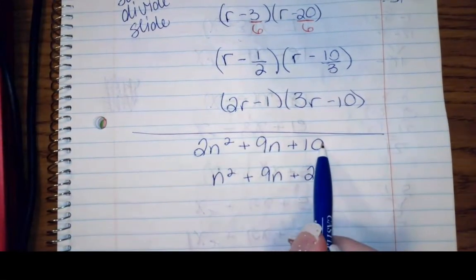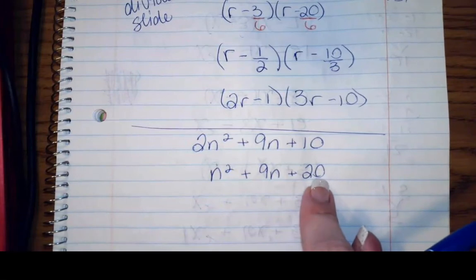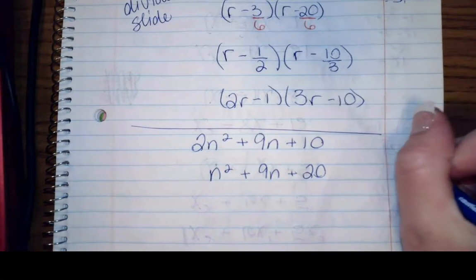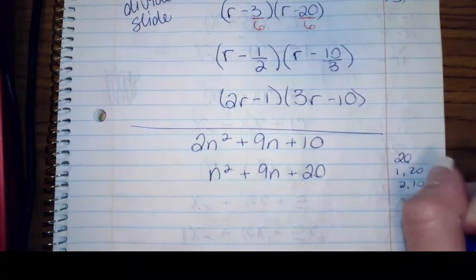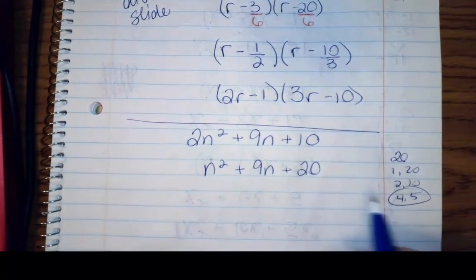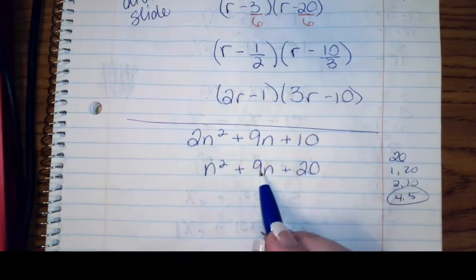So slide the 2 to the end and multiply. So I need two factors that multiply to 20. Your signs are the same. Then when I add them together, I get positive 9. So my options are 1 and 20, 2 and 10, or 4 and 5. And there's your answer. Because 4 times 5 is 20. 4 plus 5 is 9.